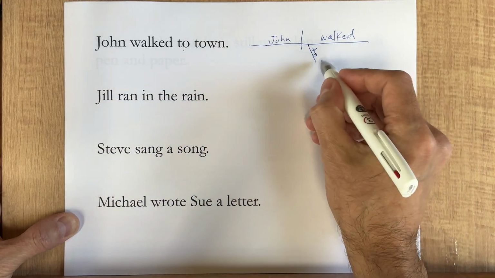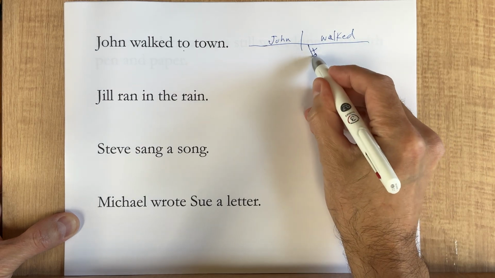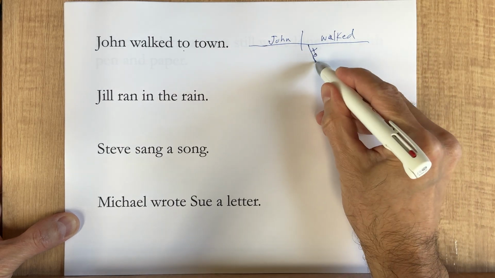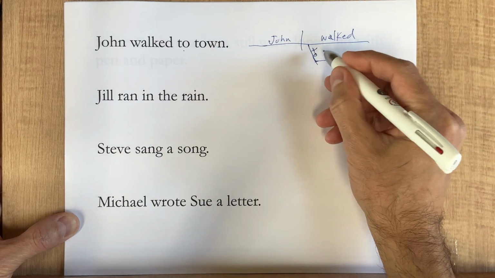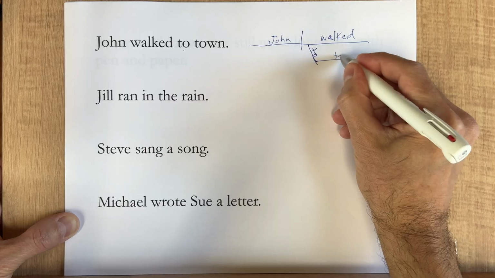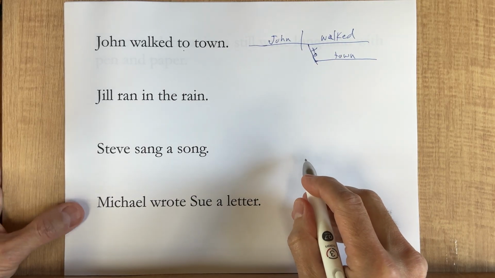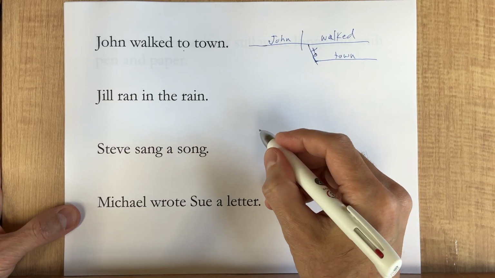It's just kind of a little trick you can do. But anyway, let's go. So this is the preposition to, and where you're going, the object, would be town. So town would go down here, just like that.